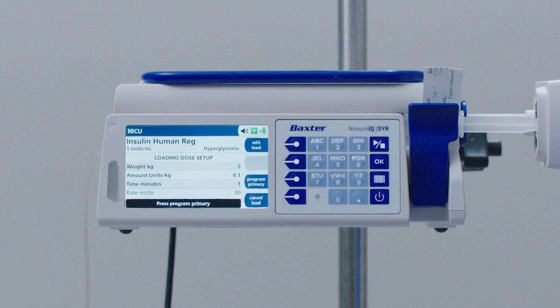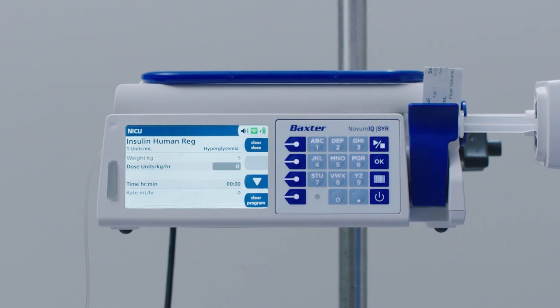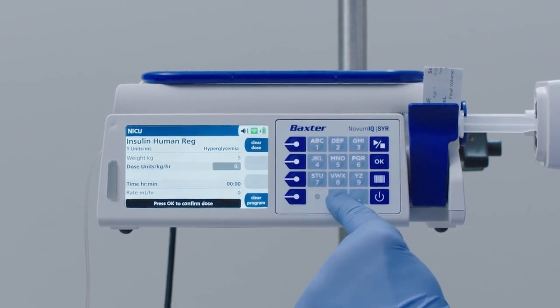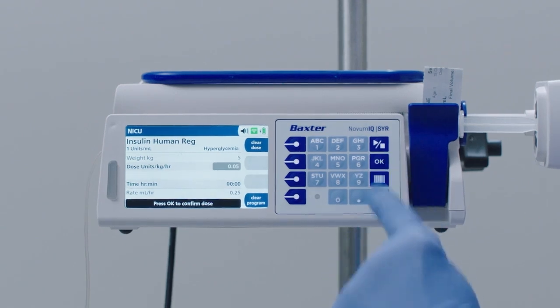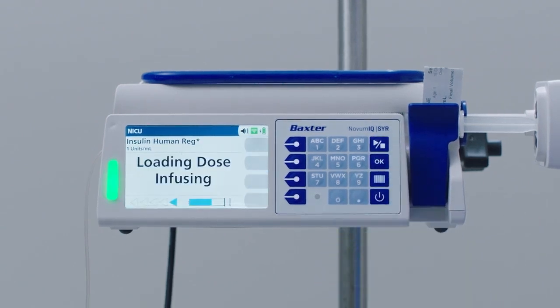At this screen, you have the following options. Press the Edit Load soft key to change your programming or the Cancel Load soft key to cancel the loading dose programming. Review your loading dose settings, then press the Program Primary soft key to continue and set up the primary infusion. Enter a primary infusion dose of 0.05 units per kilogram per hour. Press OK to confirm the dose, then press Run Stop to begin the loading dose.